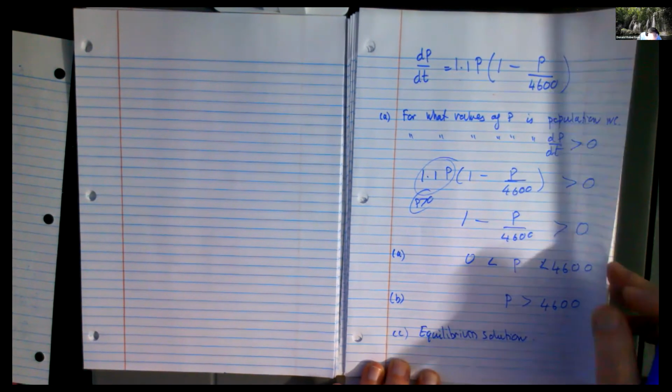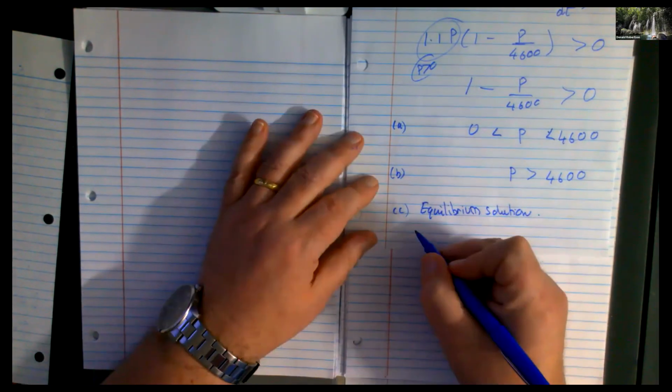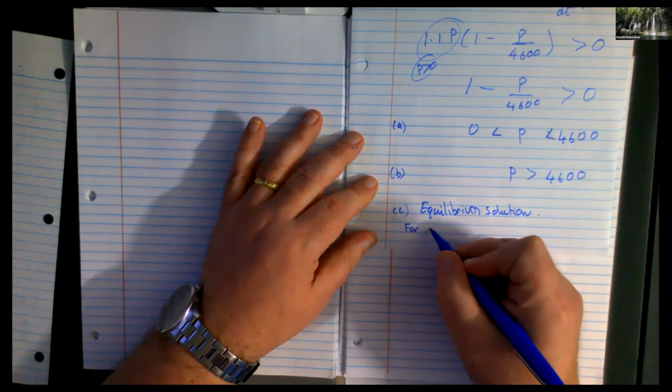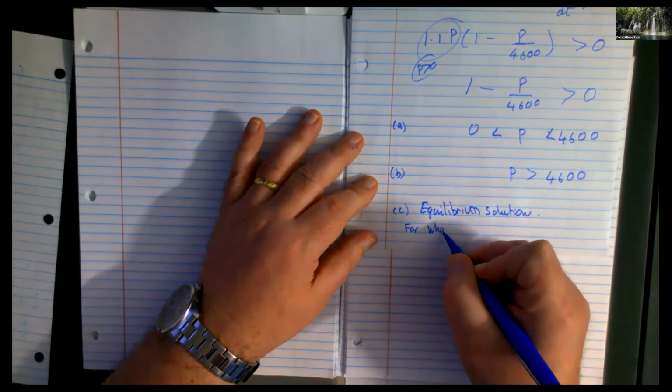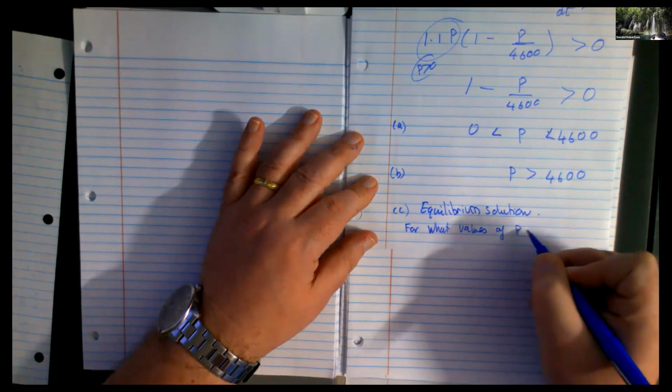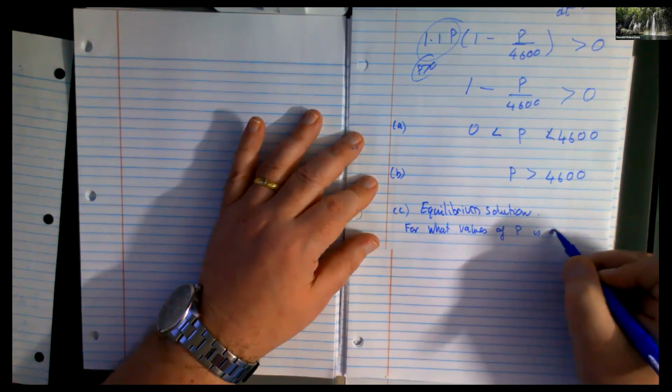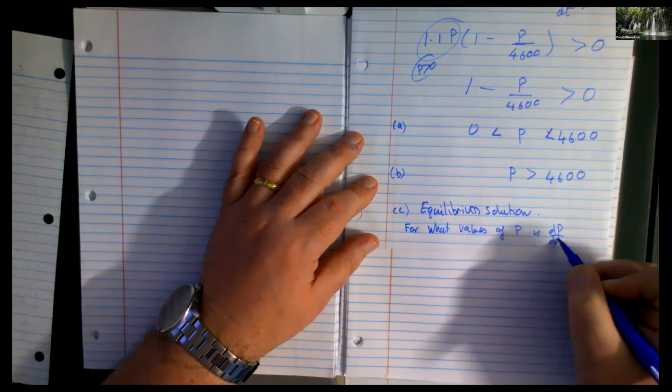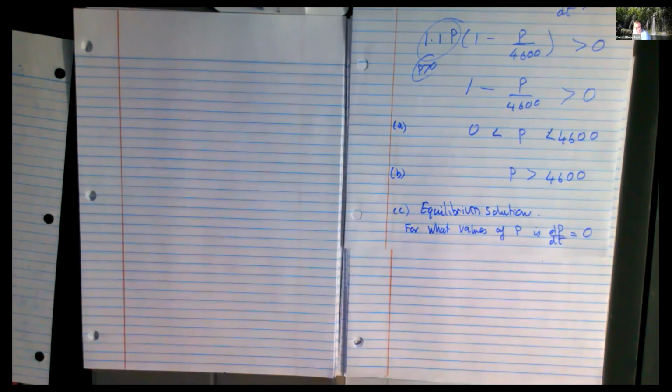And an equilibrium solution is really for what values of P is the derivative 0. Because if the rate of increase is 0, essentially once the population reaches that number, it stays at that number, right?